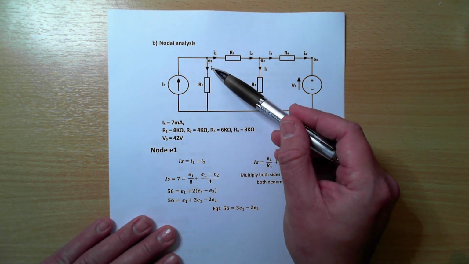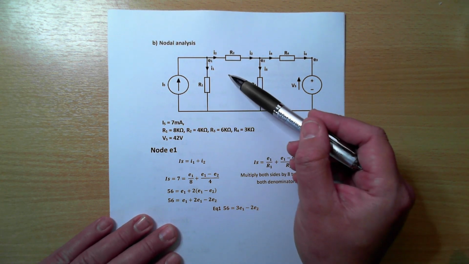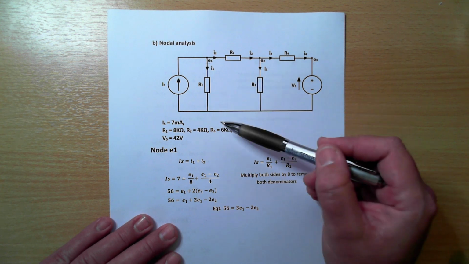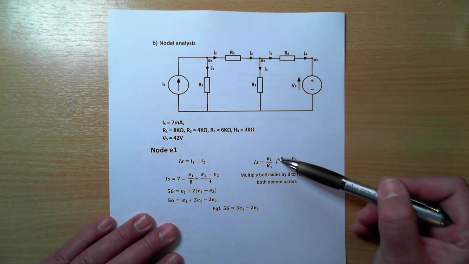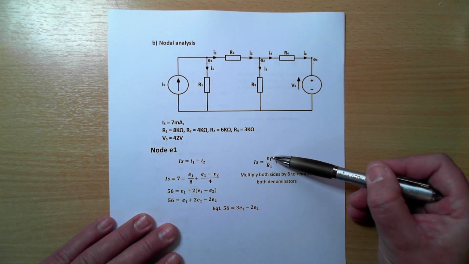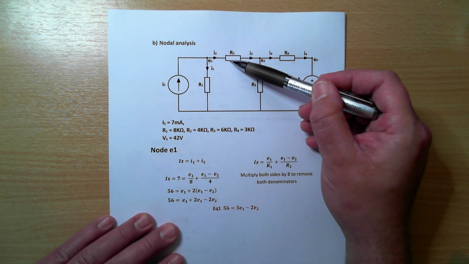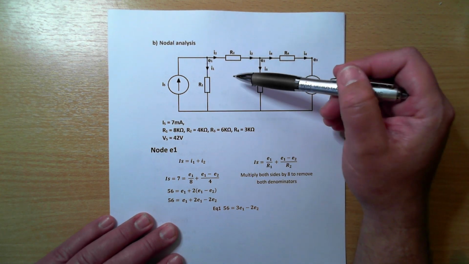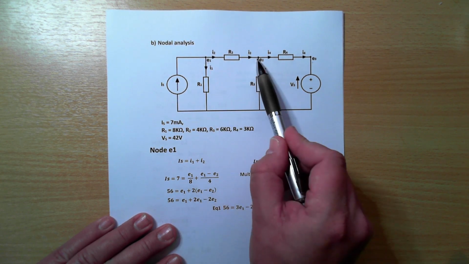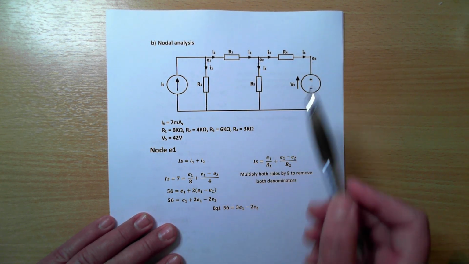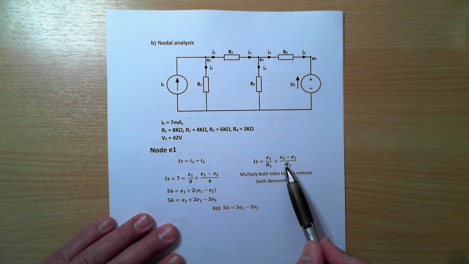Our I1, we're going to convert from the current, we're going to use Ohm's law and have the voltage over the resistance. So we've got voltage at E1 over R1, so IS is equal to E1 over R1, and then I2, we're going to do the same here, Ohm's law. I2 is going to be E1 minus E2, that's the voltage drop across the resistor, over R2. So E1 minus E2 over R2.